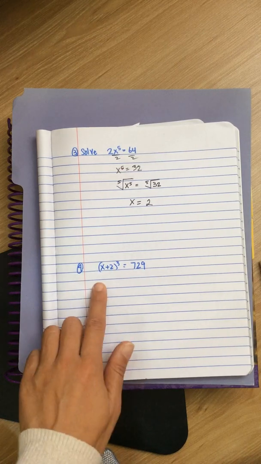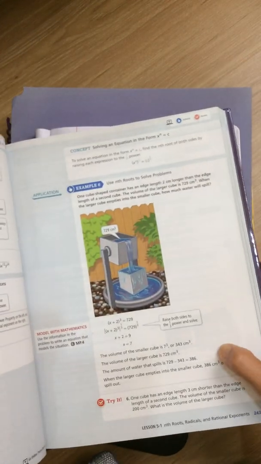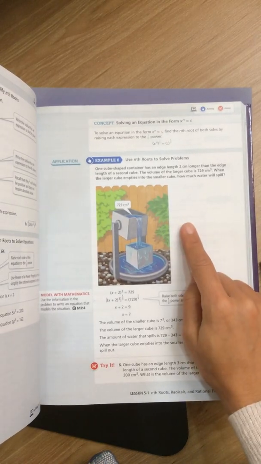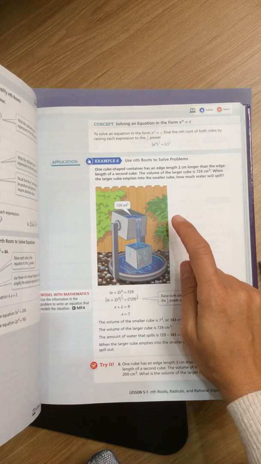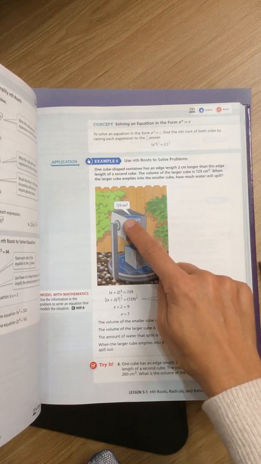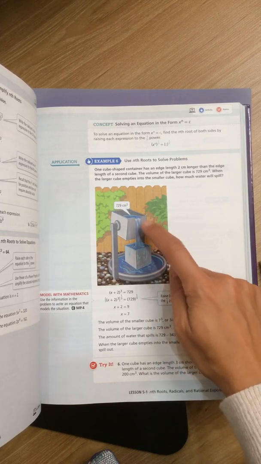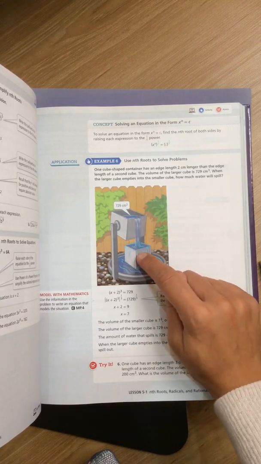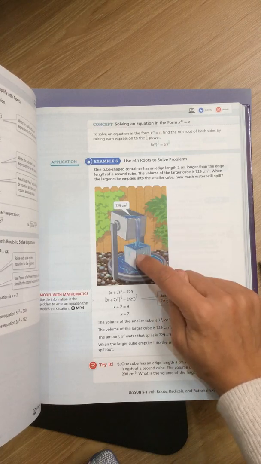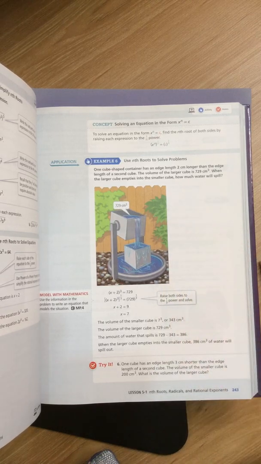All right, let's do this one. I actually wrote it down. It's from a story problem on page 243. So instead of drawing that picture, I'm going to just show it to you here. It's example 6 in your book. It says, one cube-shaped container has an edge length 2 centimeters longer than the edge length of a second cube. Okay, so the side of this top cube is 2 centimeters longer than this one. The volume of this larger cube is 729 centimeters cubed, and then it empties into this small cube. So because this one is bigger than the bottom one, some of it has to spill over. And they're asking how much water will spill.